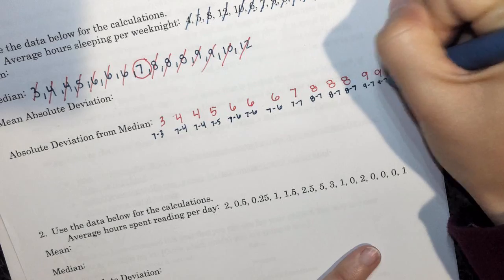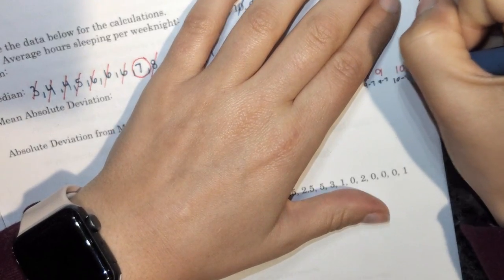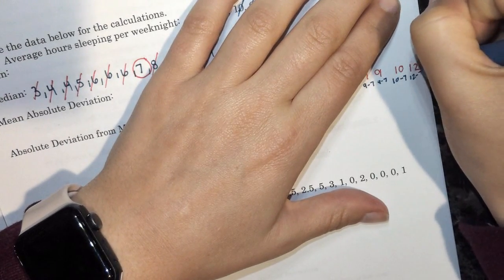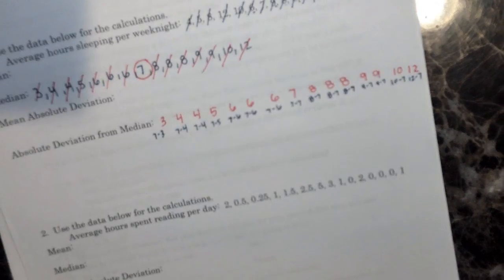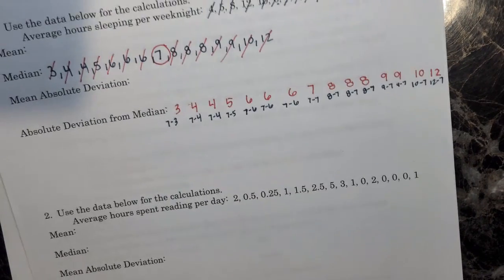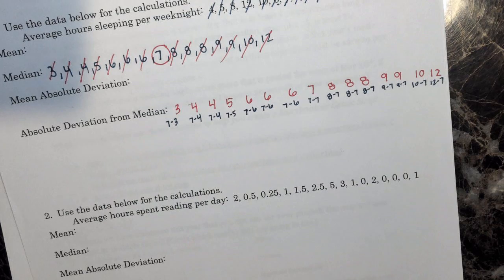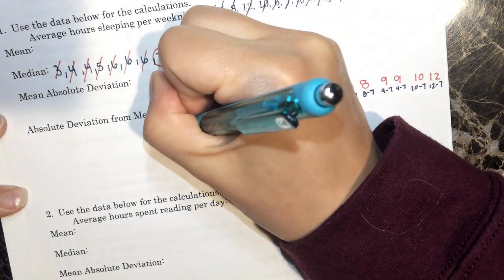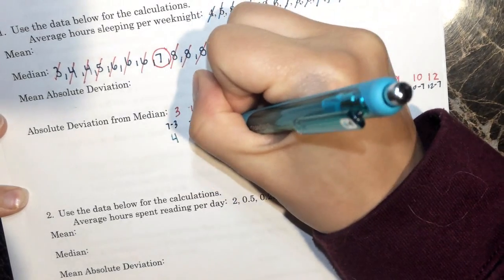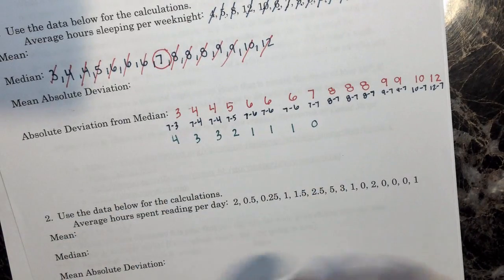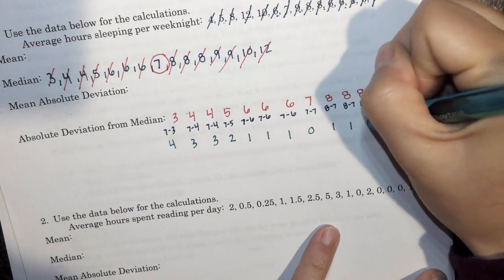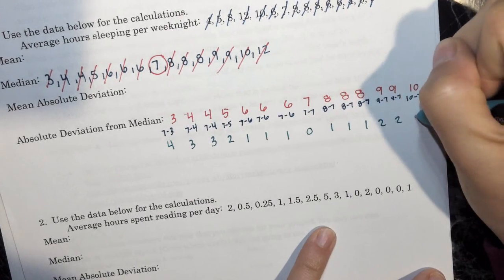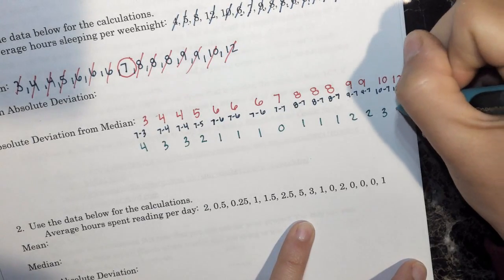You can do most of these in your head. I'm just writing them out so that you can see where I'm getting my next set of numbers from. It does get a little messy, but if you write small, hopefully you can see where the numbers are coming from. Then you're going to find the difference between them, so then subtract them. So I'm going to get 4, 3, 3, 2, 1, 1, 1, 0. All I'm doing is subtracting. 1, 1, 1, 2, 2, 3, and 5.